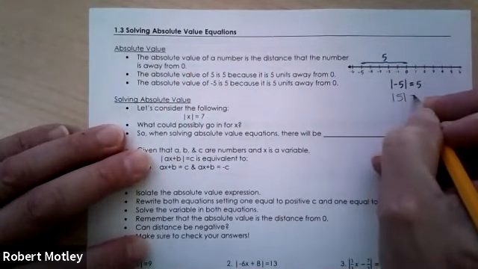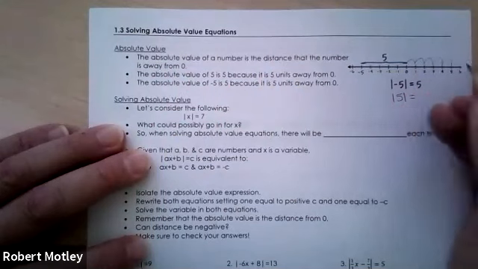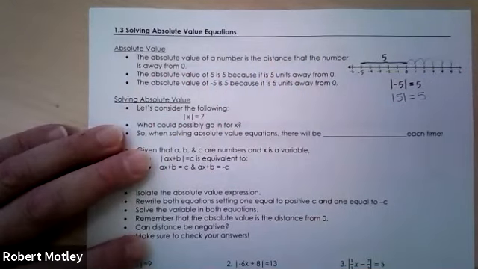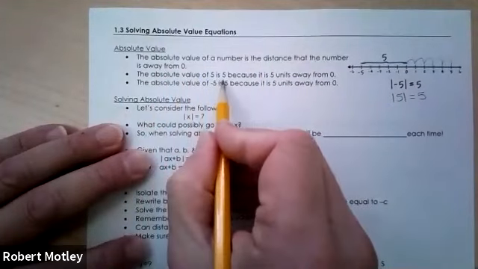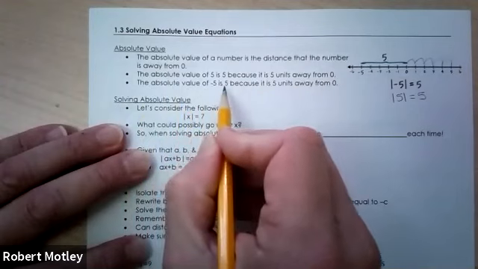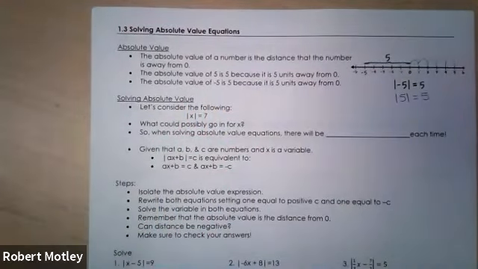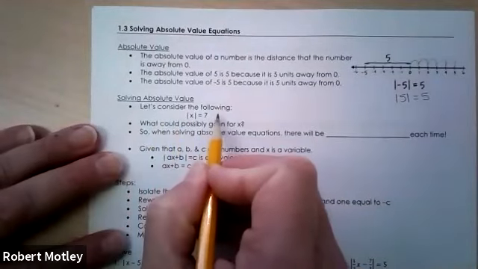And the absolute value of +5 will also be 1, 2, 3, 4, 5. Okay. So the absolute value of 5 is 5 because it's 5 units away from zero. But the absolute value of -5 is also 5 because it is 5 units away from zero. We're talking about a distance there. All right. So kind of using that logic then, let's consider the following here.